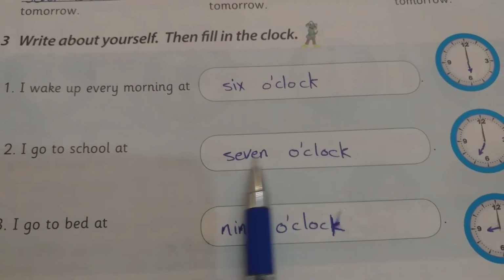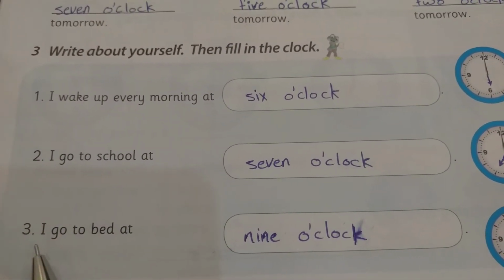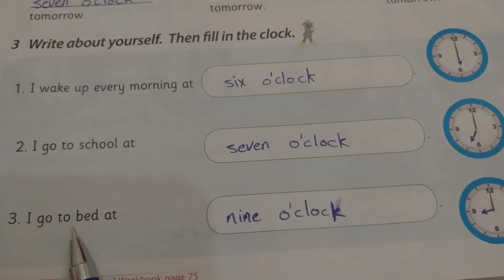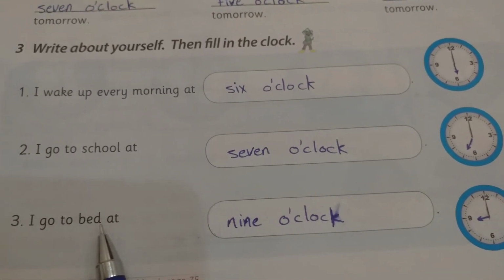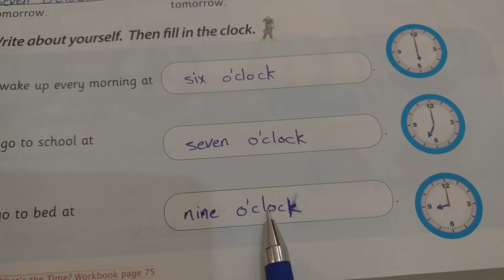طبعا انتوا تقدروا تجاوبوا أي شي بدكم إياه. Move to number 3. Let's read. I go to bed at, for example, at 9 o'clock.